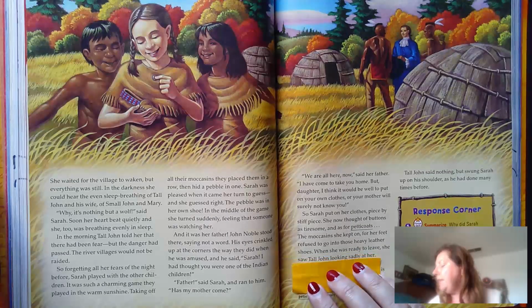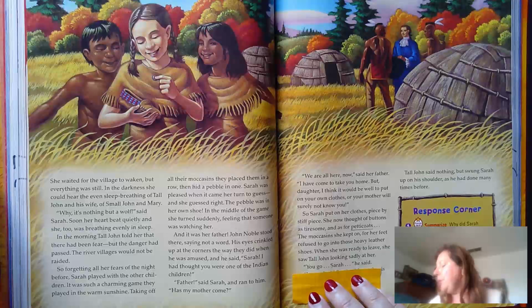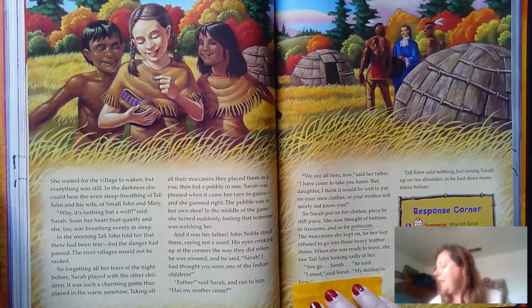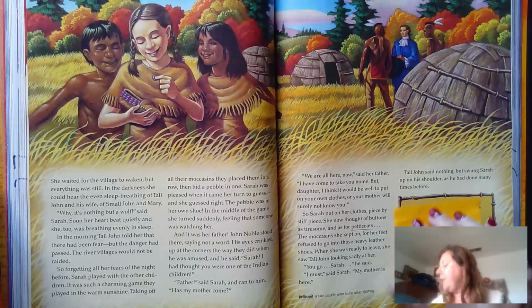When she was ready to leave, she saw tall John looking sadly at her. "You go, Sarah," he said. "I must," said Sarah. "My mother is here." Tall John said nothing, but swung Sarah up on his shoulder, as he had done many times before.